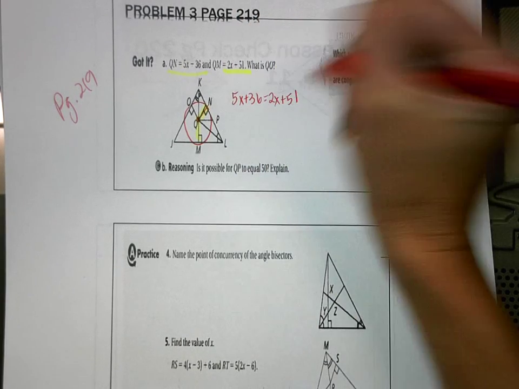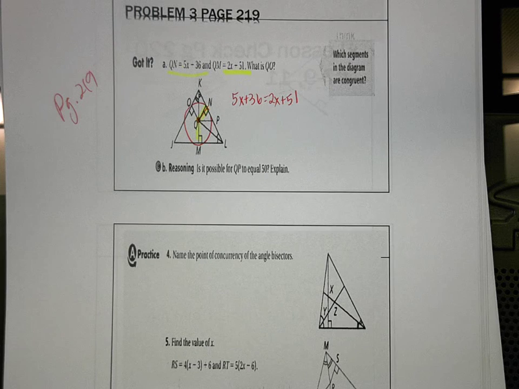I'm going to give you a minute to solve for x and tell me your answer for x on your hands.